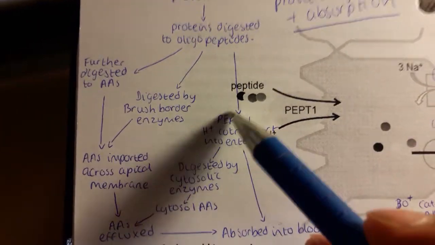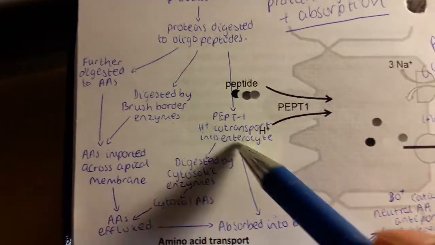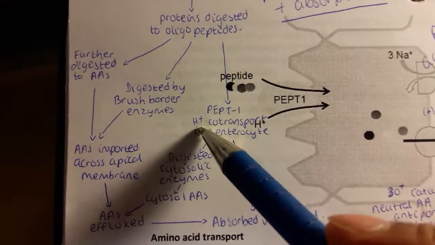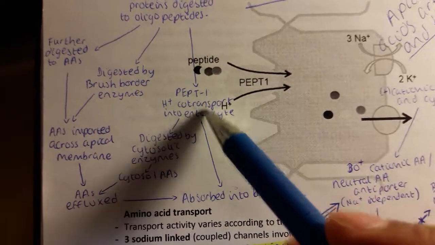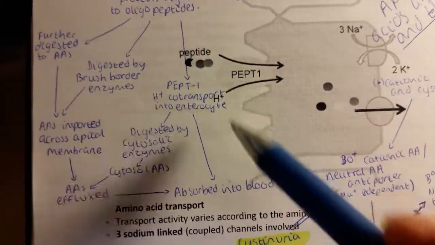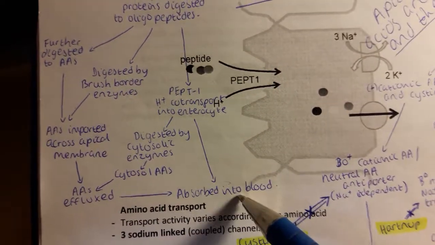But what can also happen once the oligopeptides have been transported into the enterocyte via PEP-T1 cotransport is that the oligopeptides are absorbed intact into the blood.